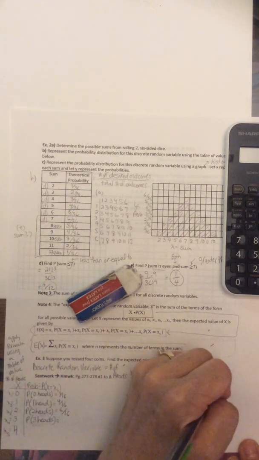So there's 1, 2, 3, 4, 5, 6. 6 out of 16. Okay, so what's the probability that my discrete random variable takes on a value of 3, as in 3 heads? So 1, 2, 3, 4.